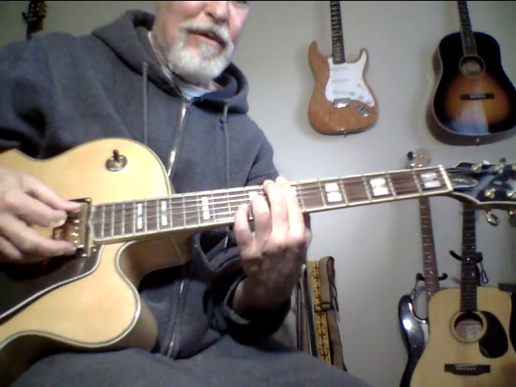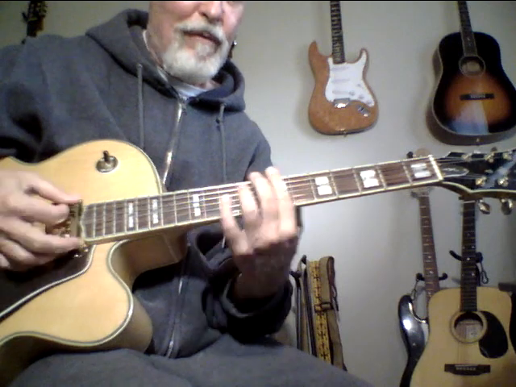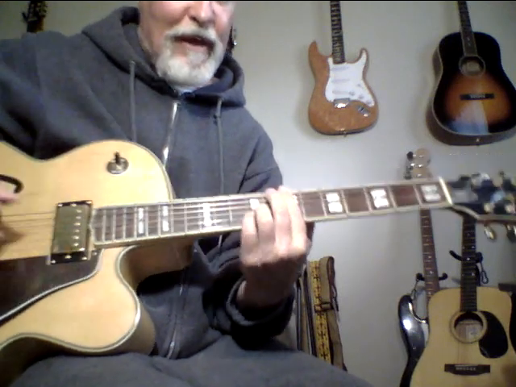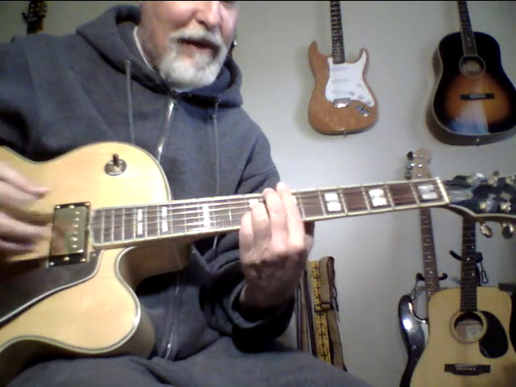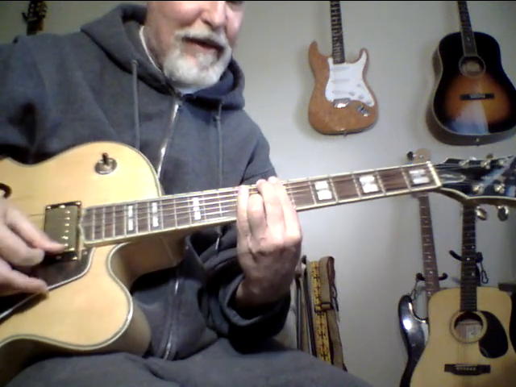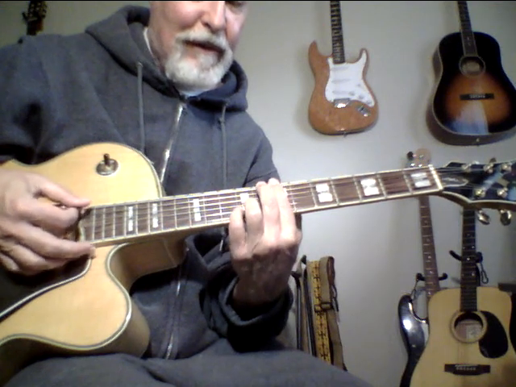This is something I like to do too. This is a non-root 13 form of this chord. It's very similar. It's got the flat 13 in it, but it's like a major 9 6 7. Here's the major 9 6, and it's got the 7 on top. So here we go.